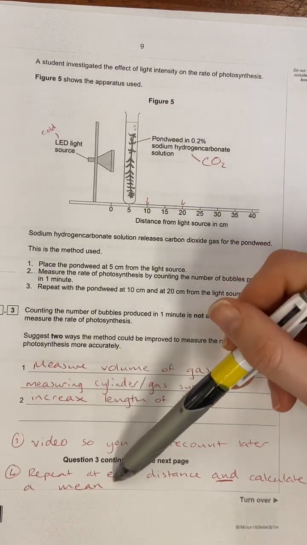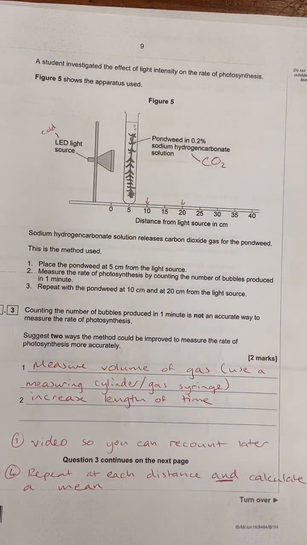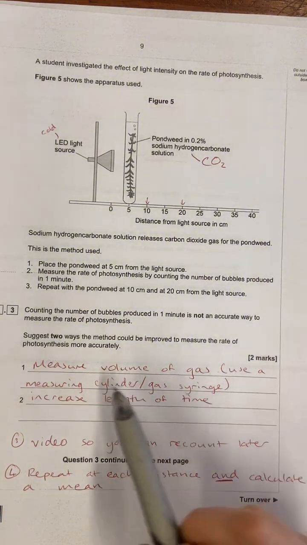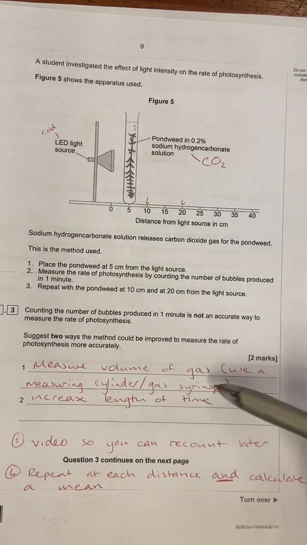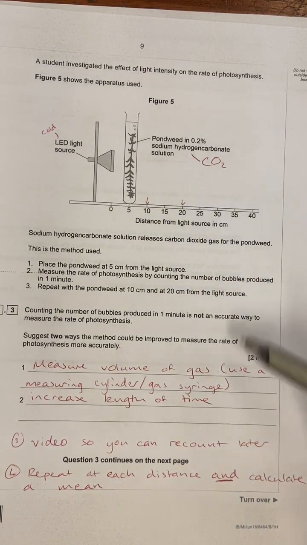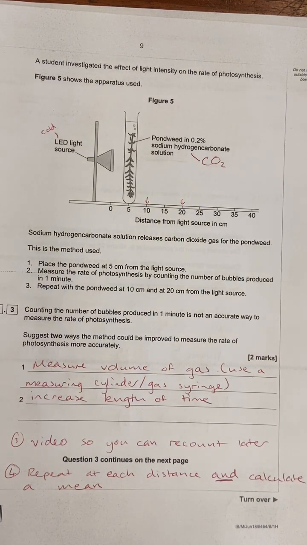There are four options here. One, instead of just measuring bubbles, which is quite inaccurate and imprecise, you will not be getting a true value of your rate. You can measure the volume of gas being given off, capturing it in a measuring cylinder or gas syringe. Two, you can measure for more than one minute and then divide by the amount of time you measured for. Number three, take a video and then recount your bubbles.